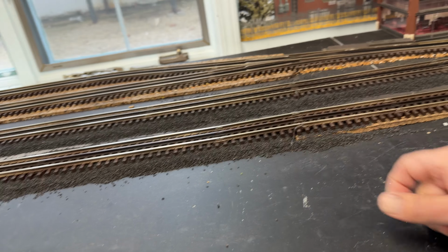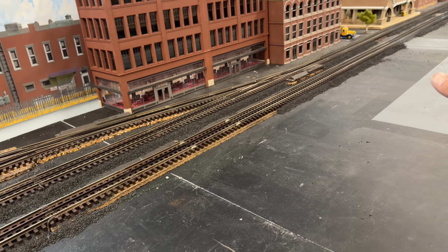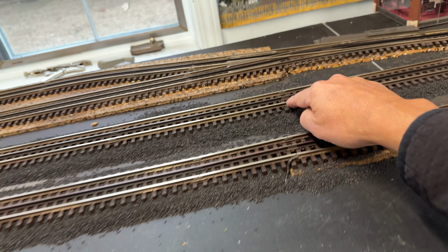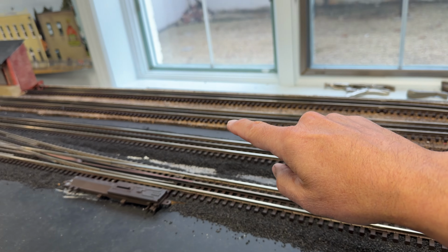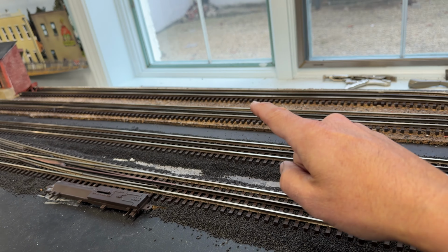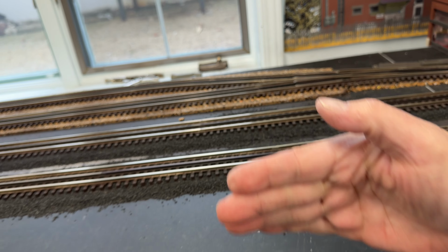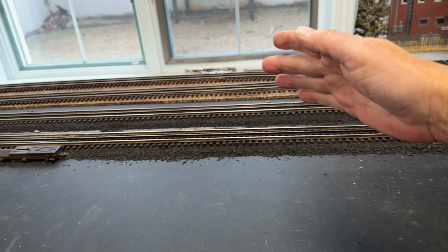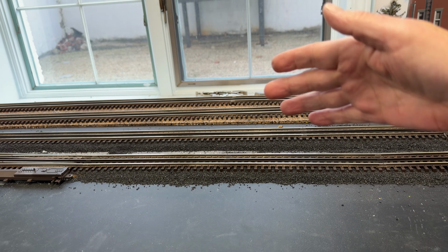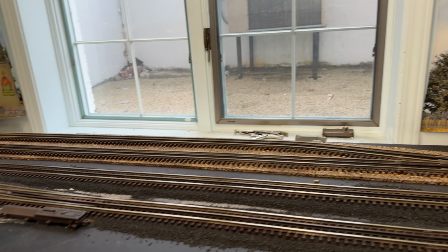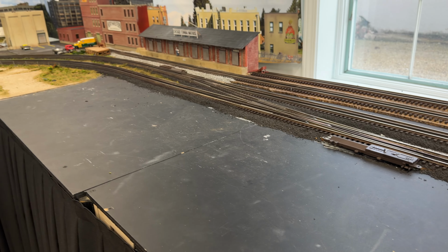But the good news is there's only one set of feeders for this whole stretch of track on both of these. You can see the wires here. And then there's a pair of feeders for each of those sidings. So this whole thing's gonna get pulled in 10 inches, which then gives us some space to the back wall to put up backdrops and stuff, blocking this window. So there's a number of reasons why this is worth doing.